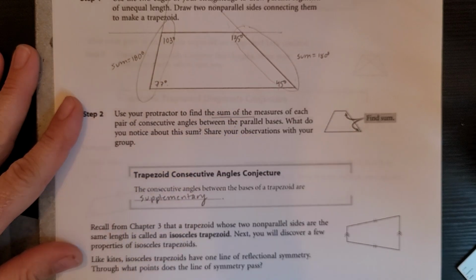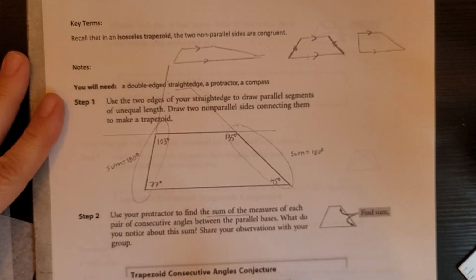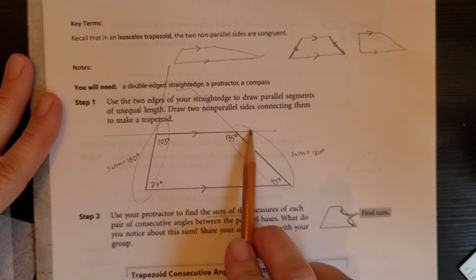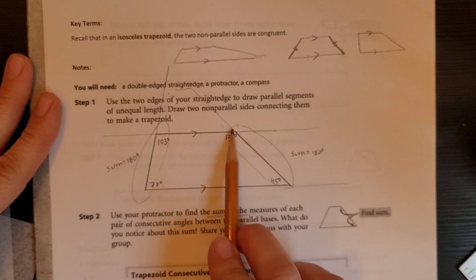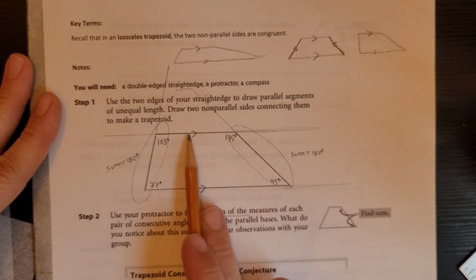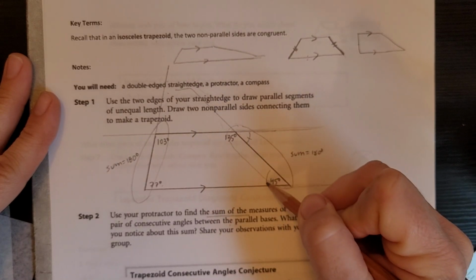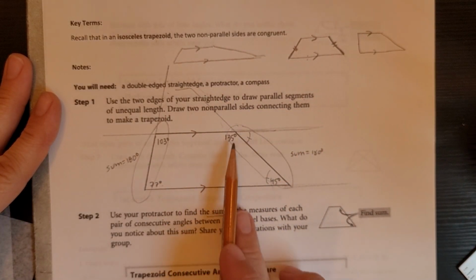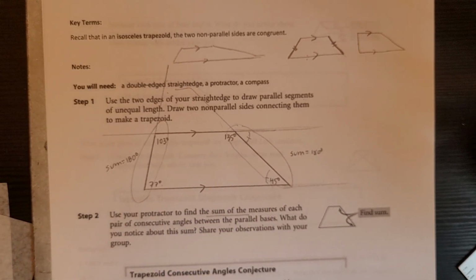Now, we are not going to prove this today, but can you ask yourself why it's true? I'm going to give you a hint. It has something to do with our alternate interior angles. Remember, if these are our parallel lines, we have a set of alternate interior angles right here that are congruent, and then we have a linear pair, so that might give you a hint about why that is going to be true.